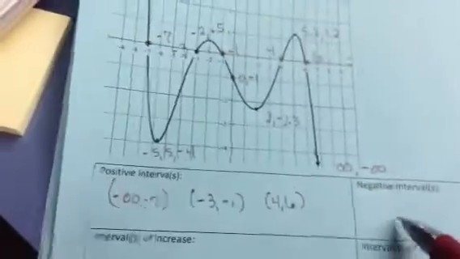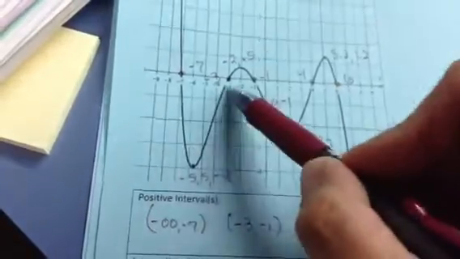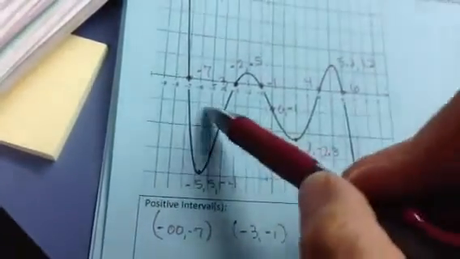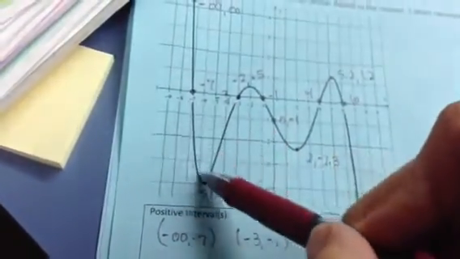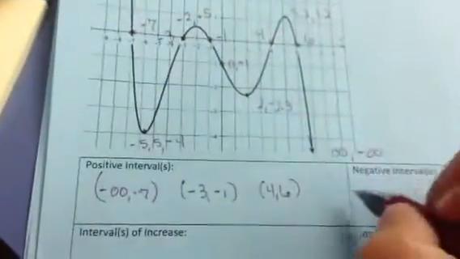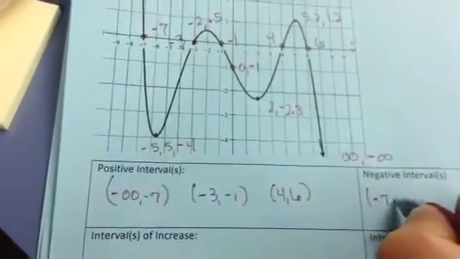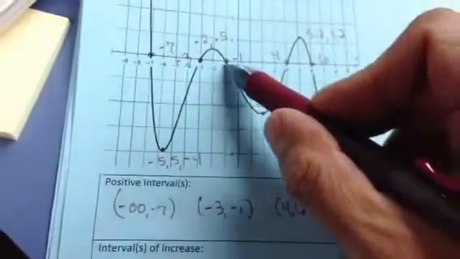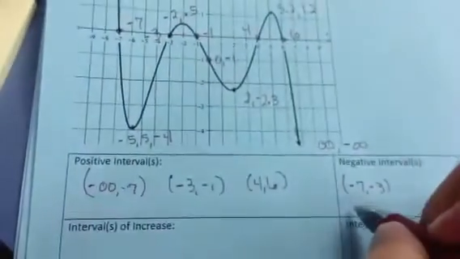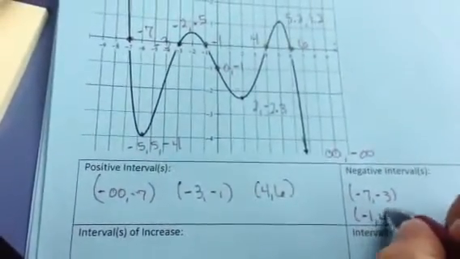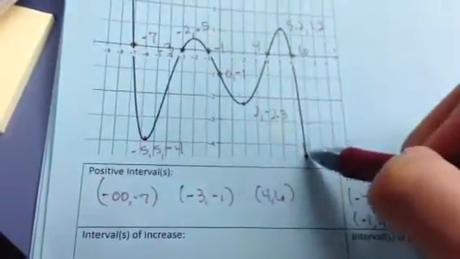Negative intervals are where it's below the x-axis, so from here to here, here to here, and here to here. So it's negative from -7 to -3, from -1 to 4, and then from 6 to infinity.